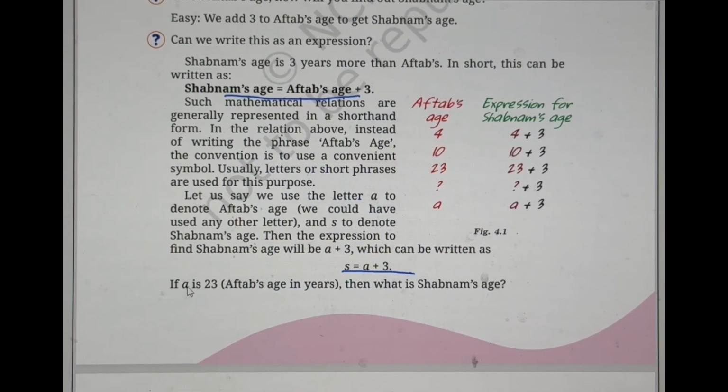So if A is 23, that is Aftab is 23, how do you find out Shabnam's age? So 23 plus 3. You can write it as A plus 3, A is 23, so 23 plus 3 is 26 years. Right?